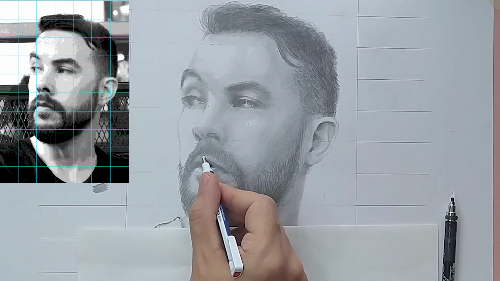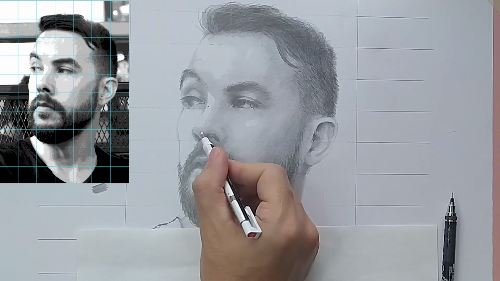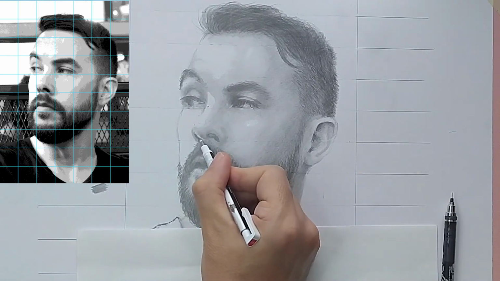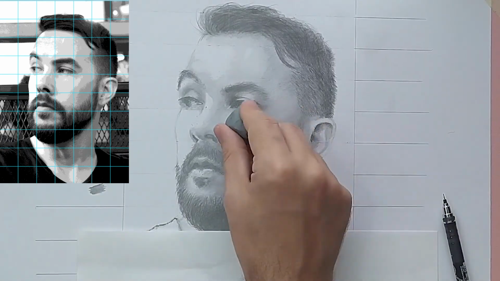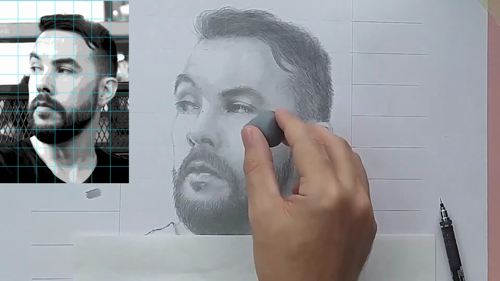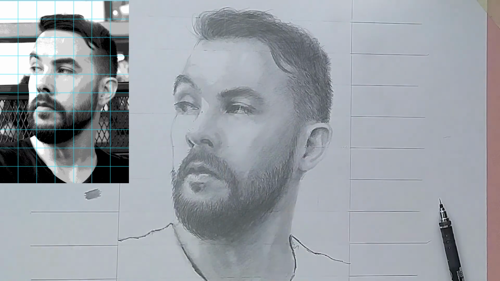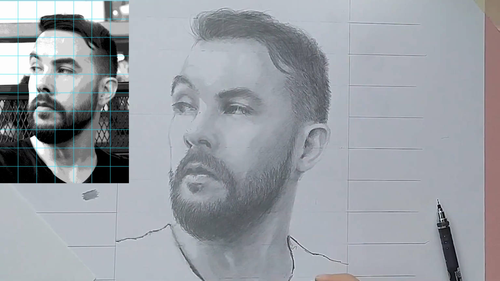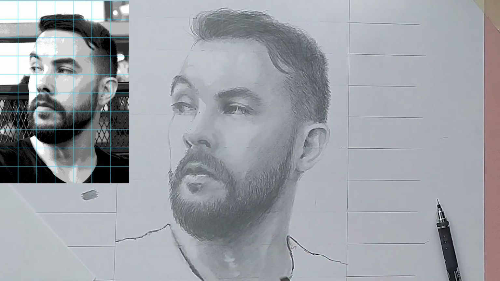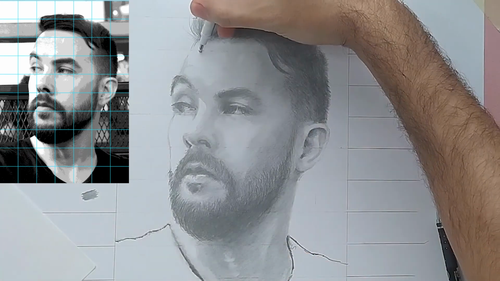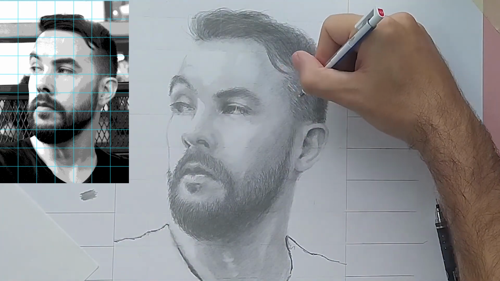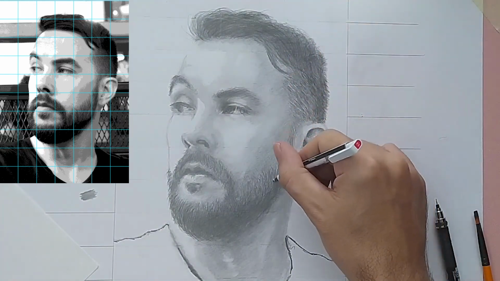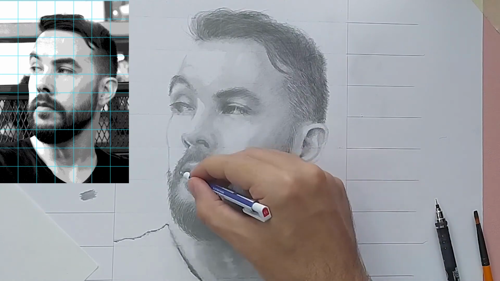If you're using something like this, you need to use it very sparingly. If you overdo it, it can look a little bit fake. For the bigger areas where I want to get white back, I'm just dabbing the putty eraser to take off some of the grey. Using the eraser pen on some of the hairline to catch light on the hair.